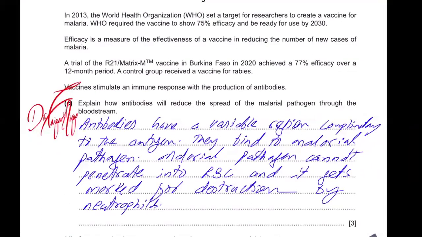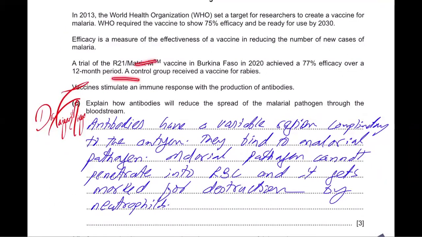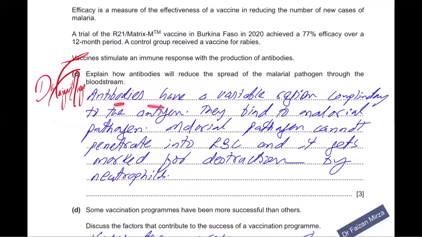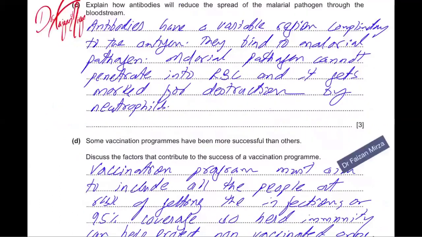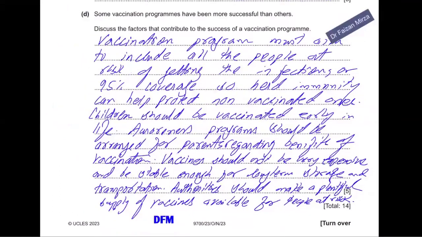Next, they have given us information about some vaccination and how this control group vaccine trial occurred. And they are simply asking us, as the vaccine stimulates an immune response, to explain how antibodies will reduce the spread of the malarial pathogen through the bloodstream. We know that if antibodies are there, the variable region will be complementary to the antigen. They will bind to the malarial pathogen. The malarial pathogen cannot penetrate the red blood cell and gets marked for destruction by neutrophils, something that you learn in the chapter on immunity.